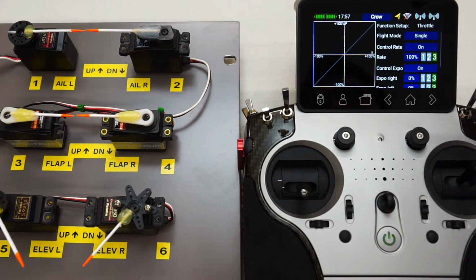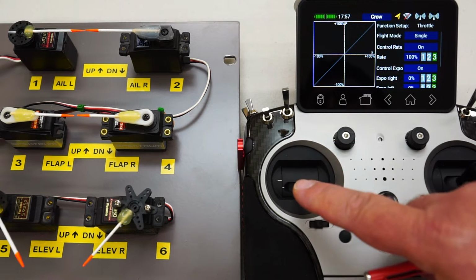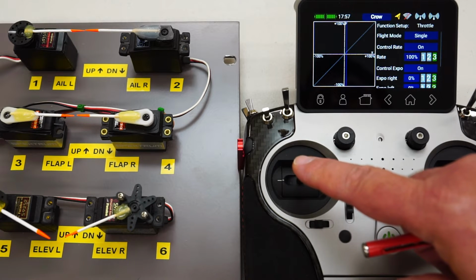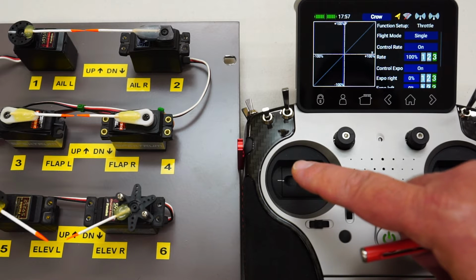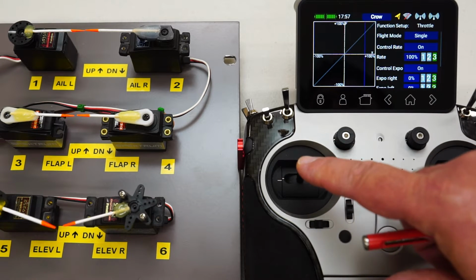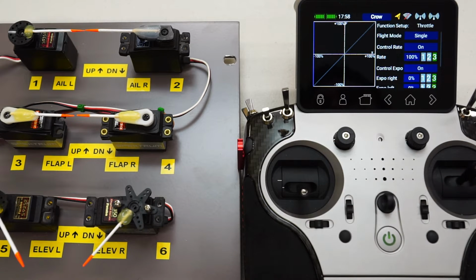We've got a linear curve, which is basically minus 100 to plus 100% from left to right of the throttle stick, indicating our normal output. So in the middle, we've got our neutral position, or typically our neutral position, then you've got minus 100, plus 100. Now you notice the servos moving, indicating full throttle and low throttle. How do we stop that? Well, very simple.